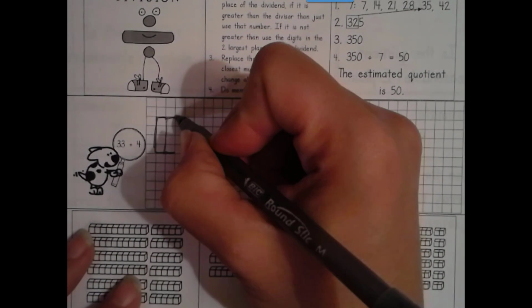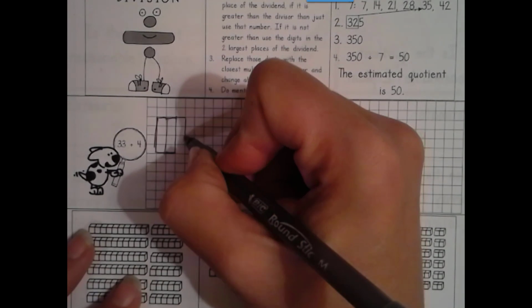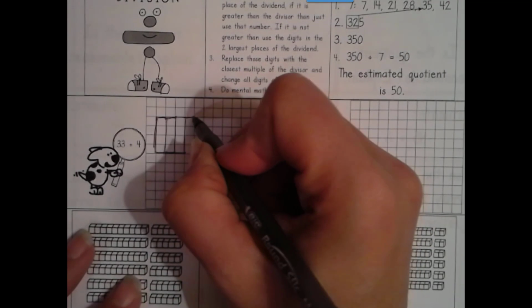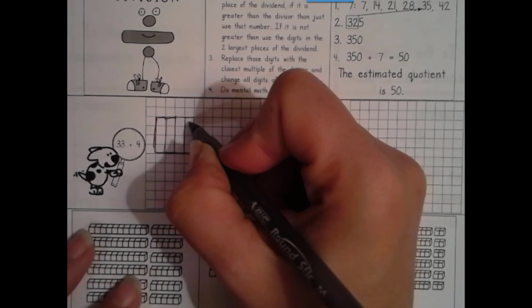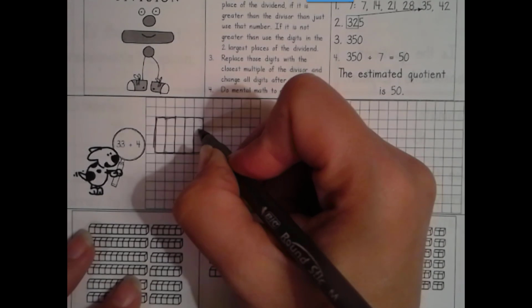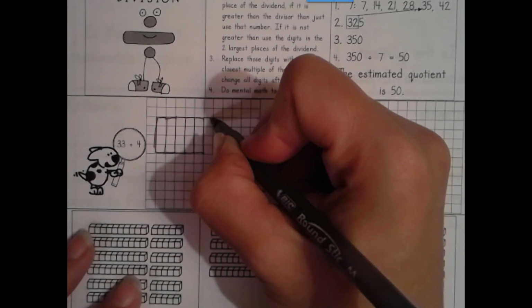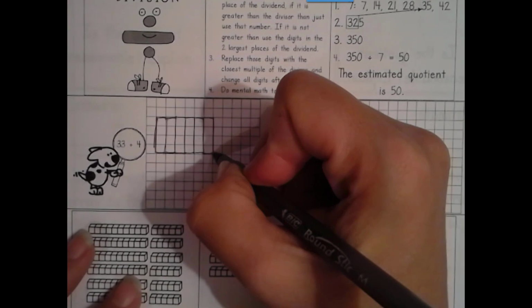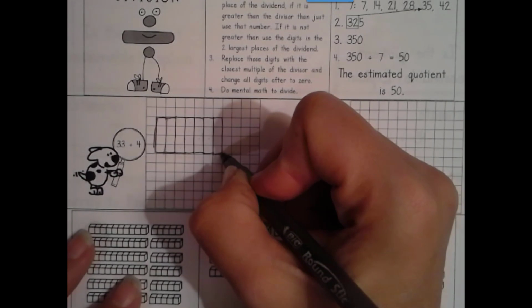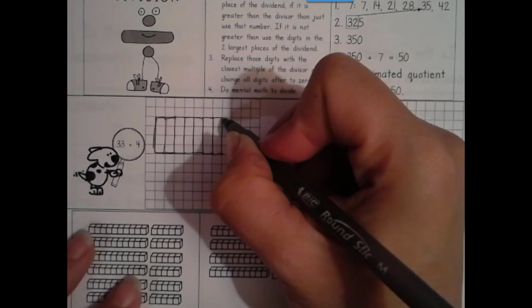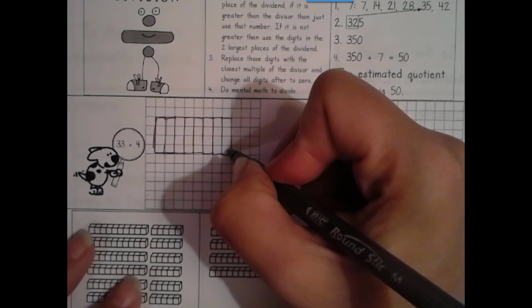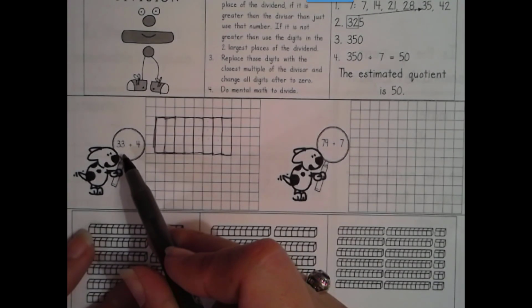Five, 6, 7, 8. 9, 10, 11, 12. 13, 14, 15, 16. 17, 18, 19, 20. 21, 22, 23, 24. 25, 26, 27, 28. 29, 30, 31, 32. Okay, I'm almost to 33.